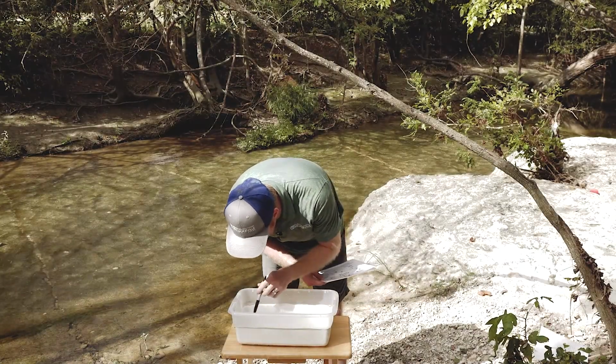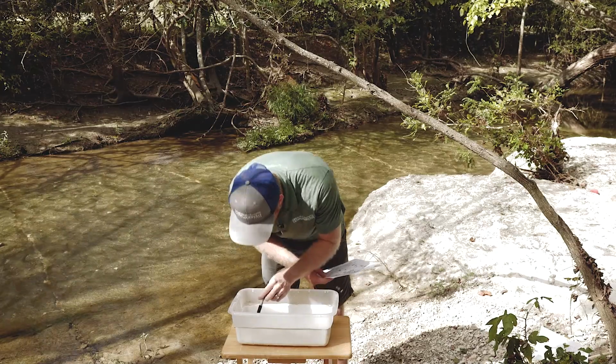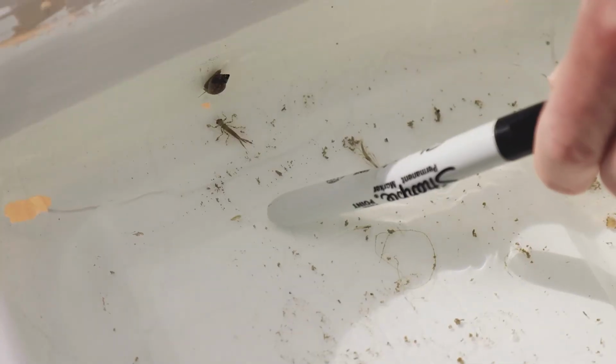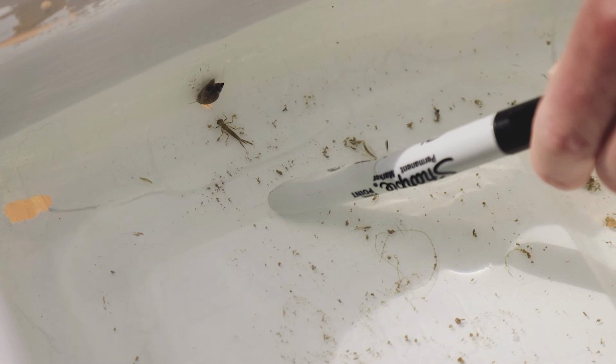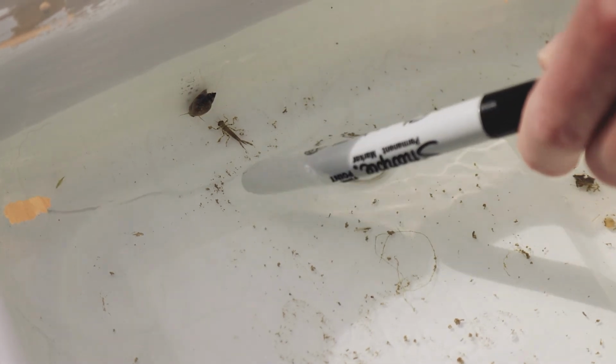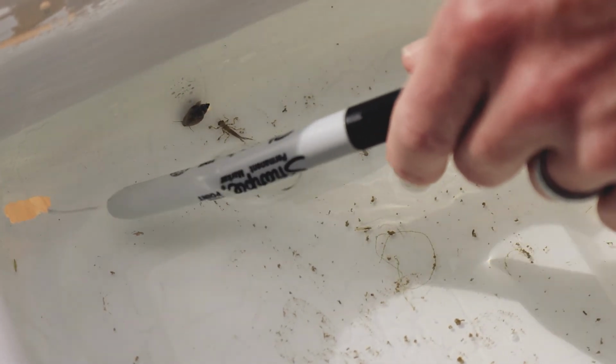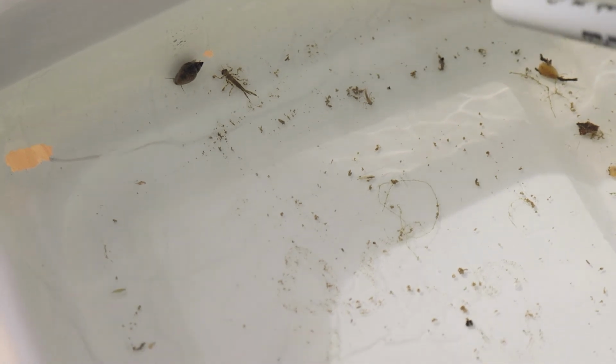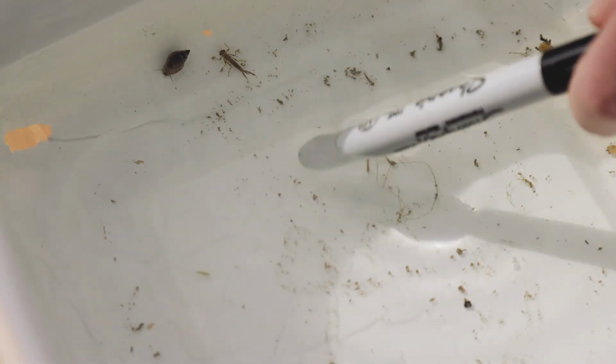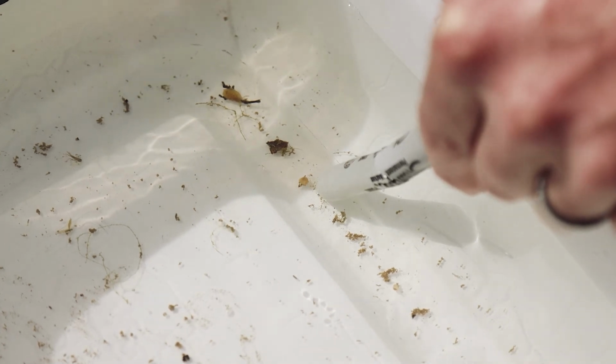All right, so zooming all around in these little circles, kind of swimming on the side, we have a scud. Next up, we have a really small aquatic clam, freshwater clam here.